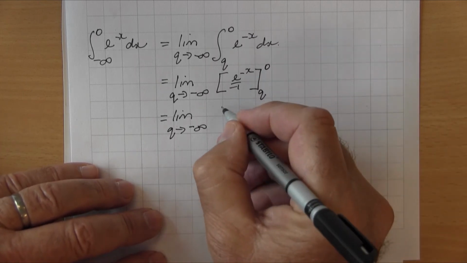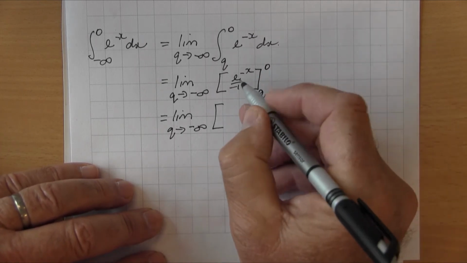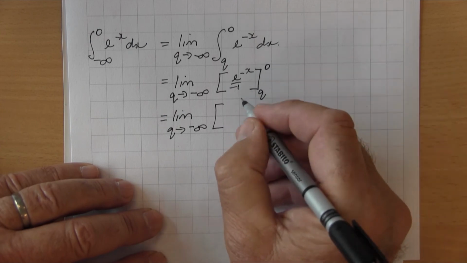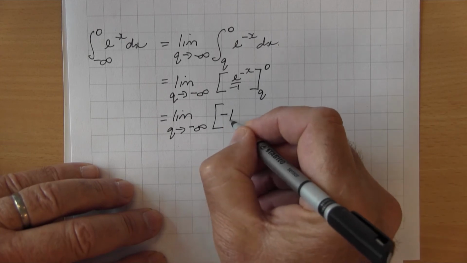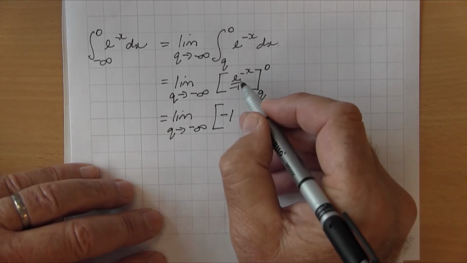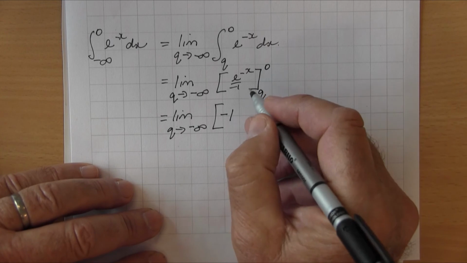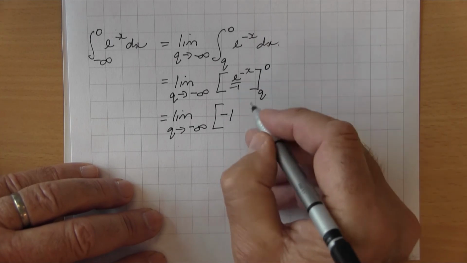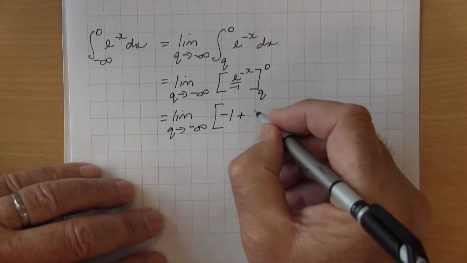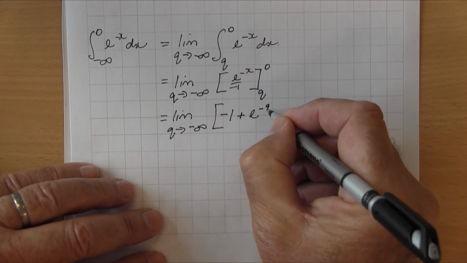Now we can do some evaluation here. So e to the power of 0 is 1 over negative 1, so that'll be equal to negative 1. Putting 0 in there, minus, and now it'll be minus, this negative 1 will be minus, it'll be plus e to the negative q.